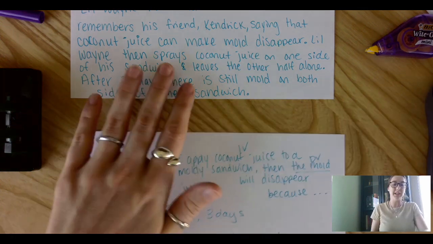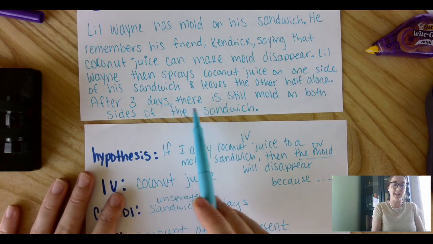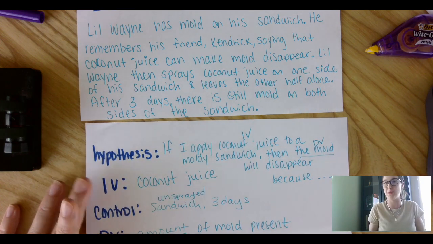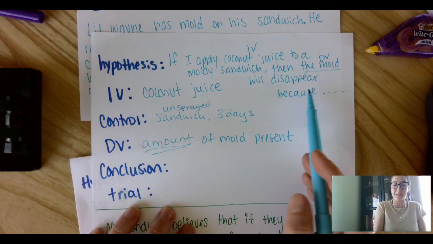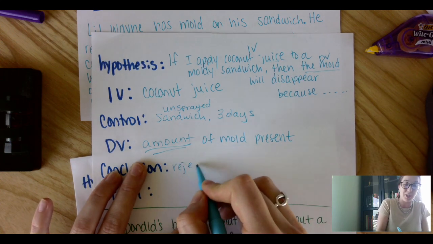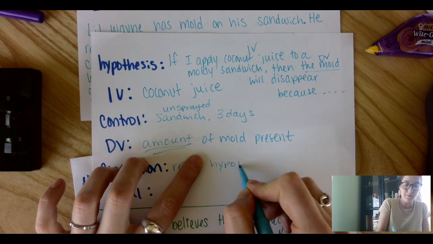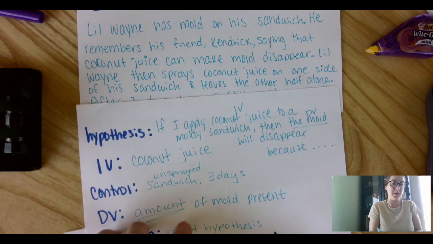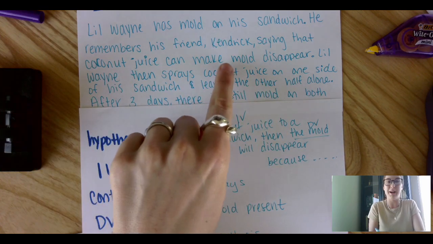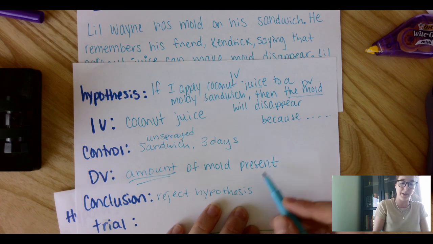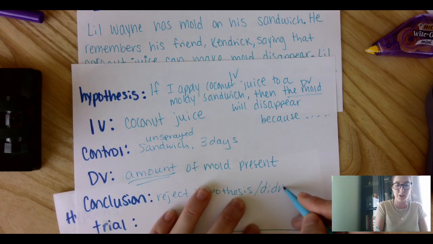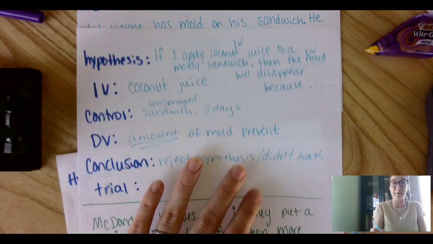Our conclusion here though, right, it says after 3 days there is still mold on both sides of the sandwich. So our conclusion would be, if I take the case of my hypothesis here, I would reject that hypothesis, right? In other words, Kendrick is not correct, at least in this sandwich example. So I would reject the hypothesis, okay? It didn't work, okay? And how many trials did we do?